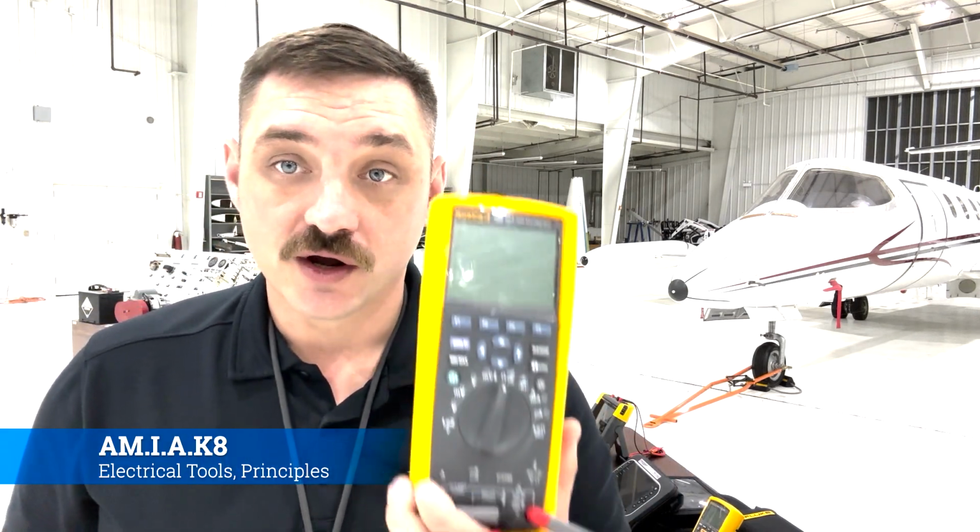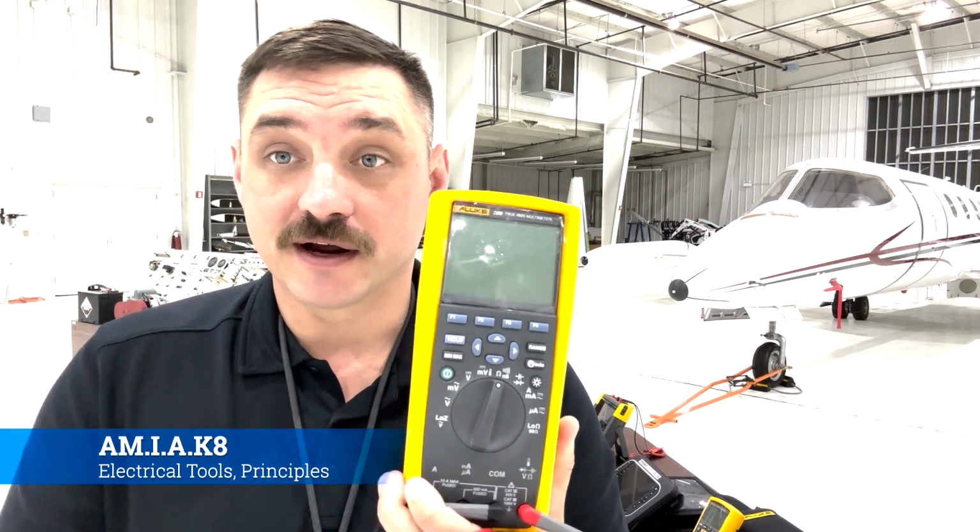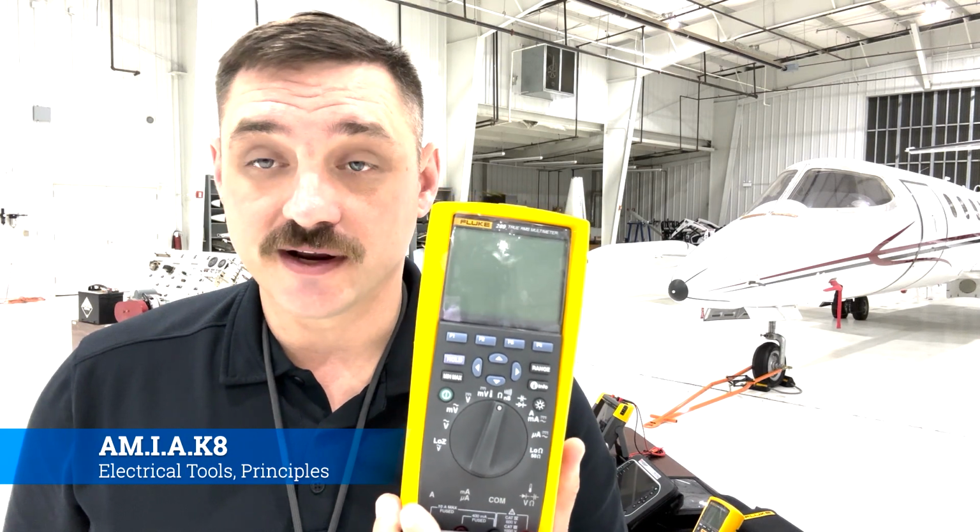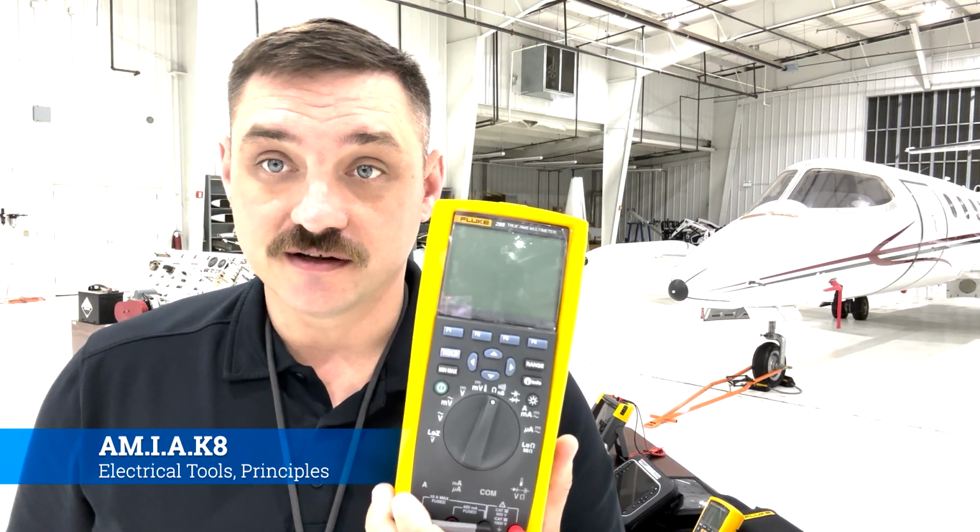Here's a Fluke 289. It's not the one that you will use. We have 5 of them, but you're going to use one that's a little bit lower grade that's inside the student kits here at the school. But we're going to start by going over the 289 and all the symbology that's on the dial and how we're going to employ it.